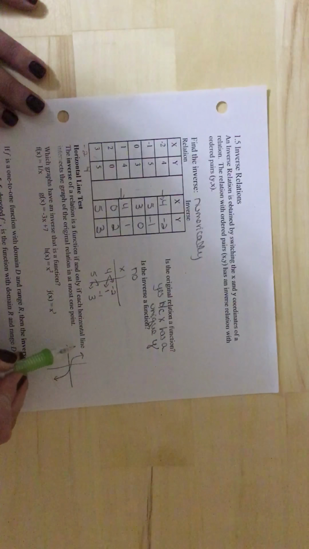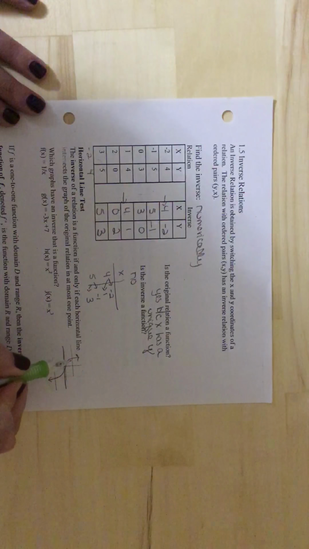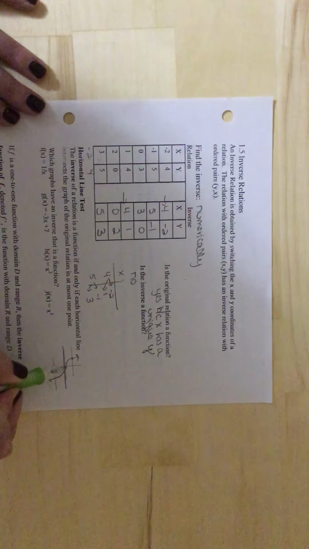But to determine whether or not the inverse of this graph is a function, I would perform what's called a horizontal line test. And if it passes the horizontal line test, then the inverse is also a function. And the same goes true with the horizontal. If it only crosses the graph in one spot, then yes, I could say it passes the horizontal line test, which means that the inverse of this function would also be a function.